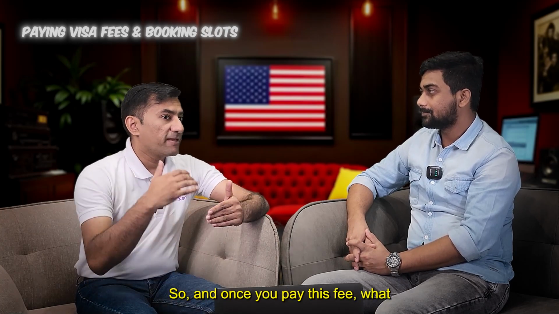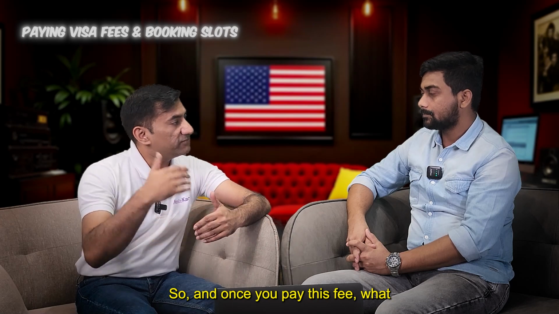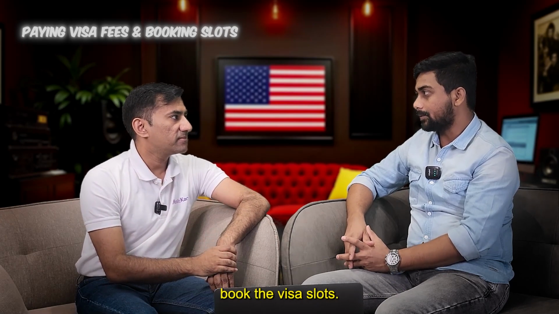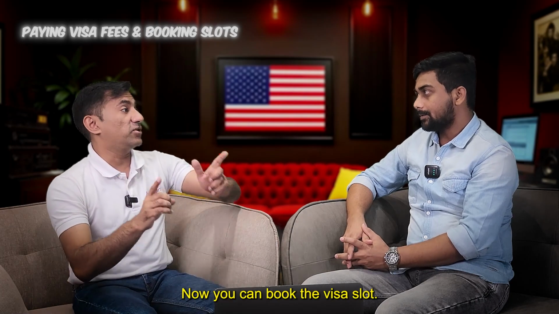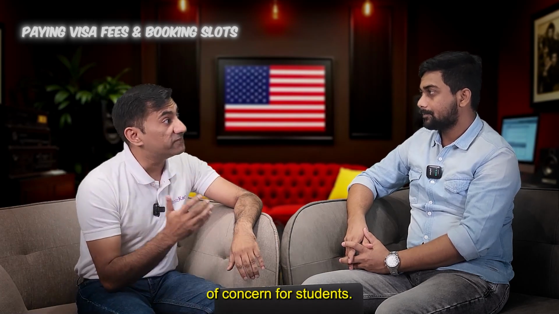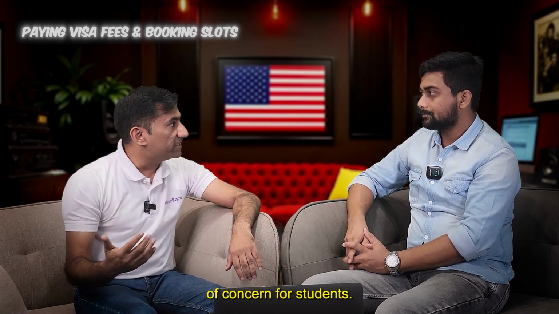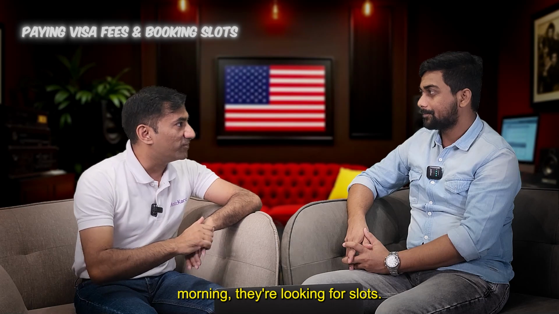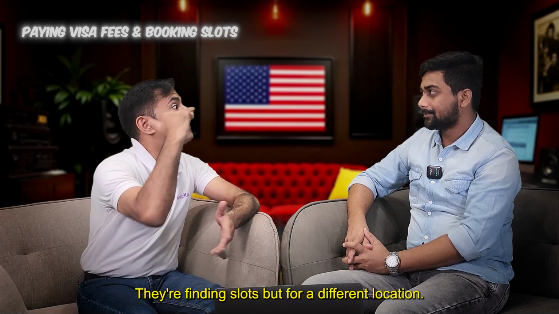Once you pay this fee, what is the next step? After making the payment, you can book the visa slot. I think that is again a big area of concern for students. Slots nahi milte hain, we can't find the slots, and students are waking up till midnight and 2 o'clock in the morning looking for slots. They're finding slots, but for a different location.